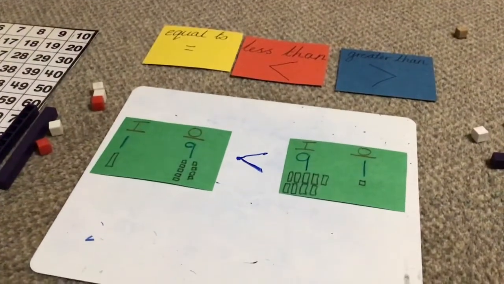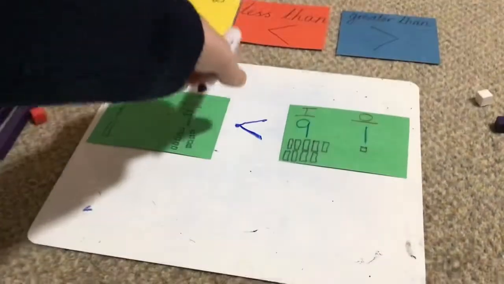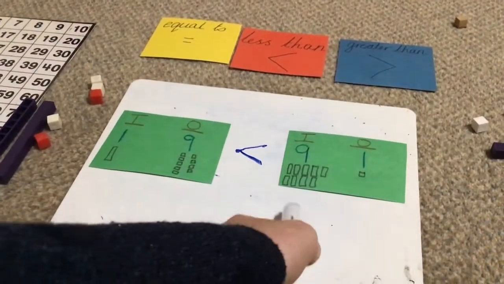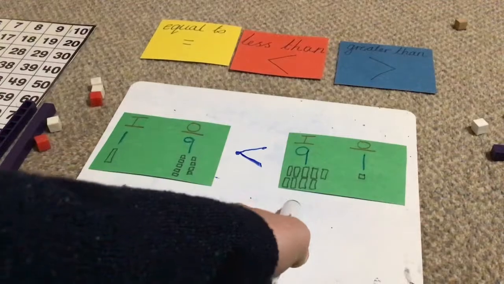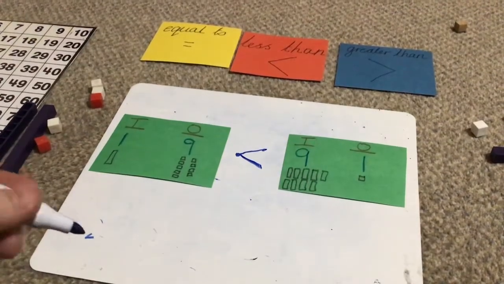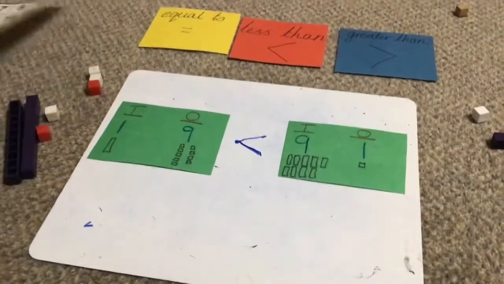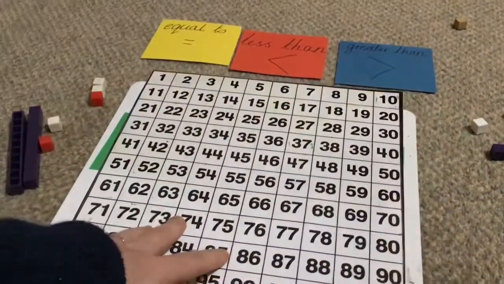Okay, hopefully you agree with me. 19 is less than 91. Why? Because we have more tens in the number 91. It has a larger value than this number. Lovely. I was going to show you my 100 square.